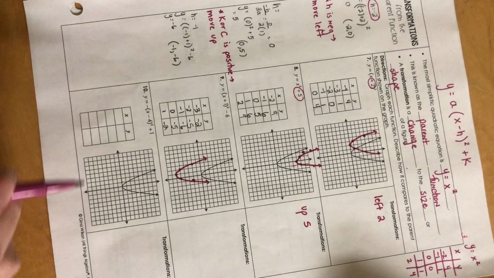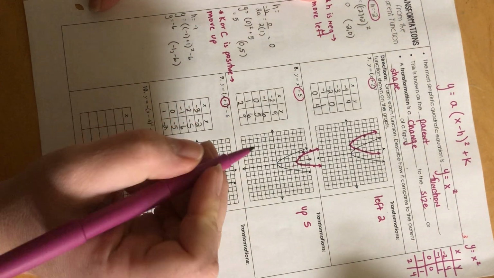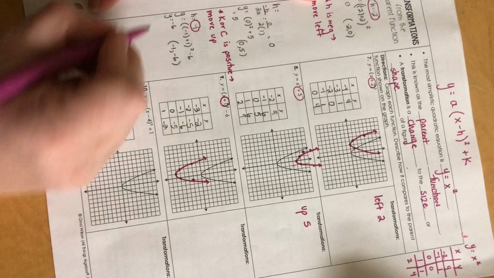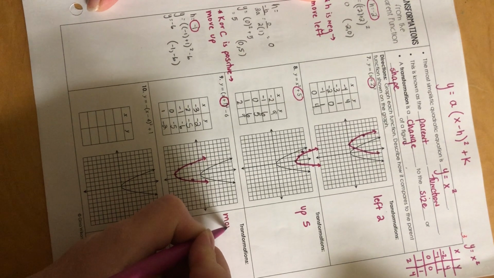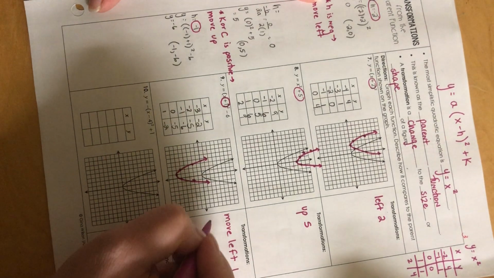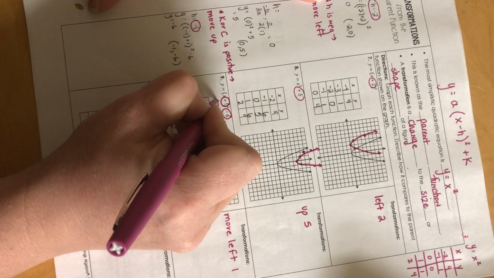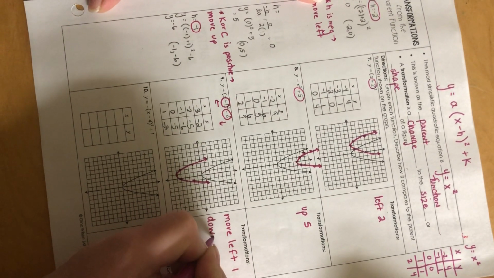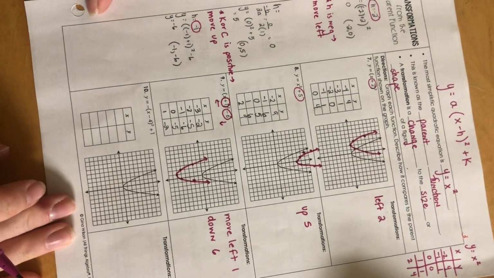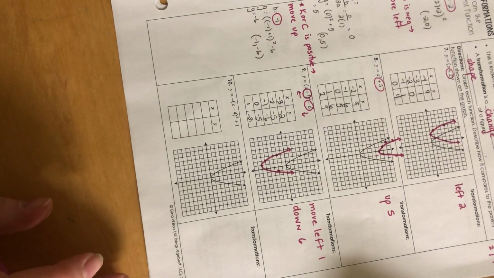Alright, so what is happening? Again, this positive one right here is really a -1. So it's going to be moving left one. And then you're moving down 6. Alright, this next one's pretty important. So you can have more than one in that one. Let's see. This one you're moving up. This one you're moving left.